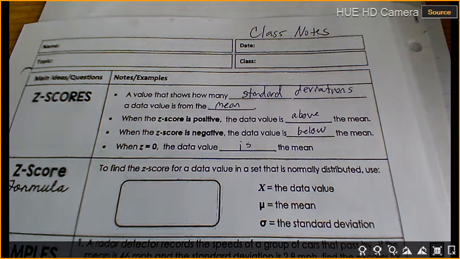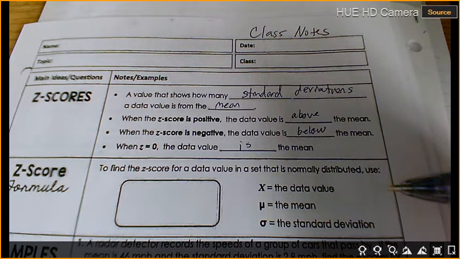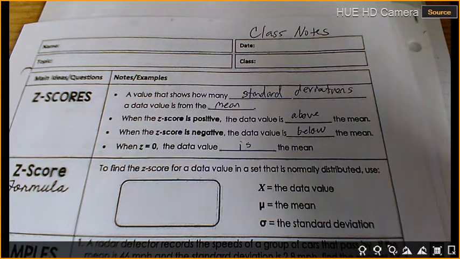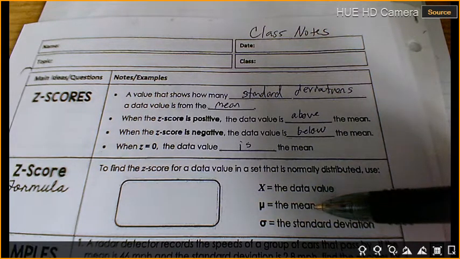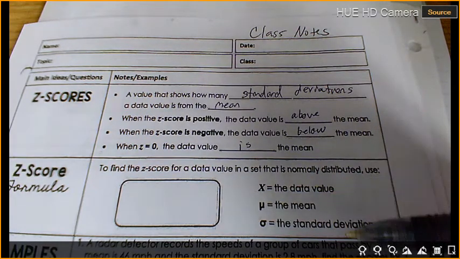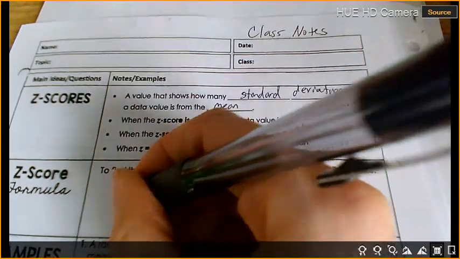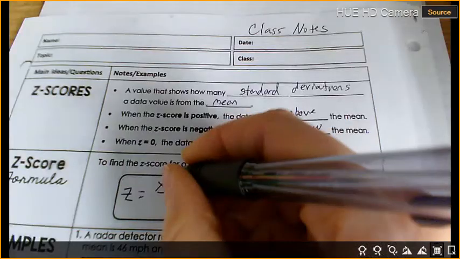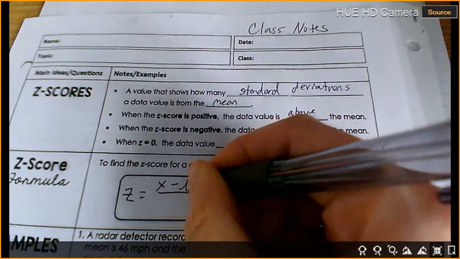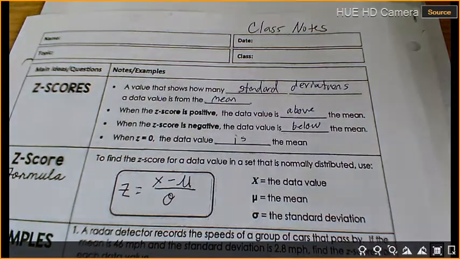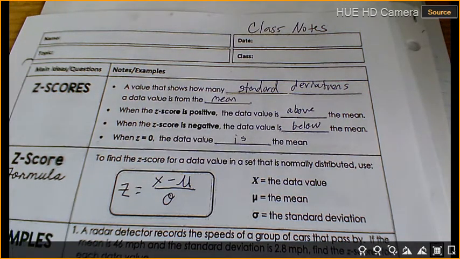Okay. So, X stands for the data value we're going to talk about. This U-shaped thing, we call it mu, stands for the mean. And this little cursive-looking O is the standard deviation. And we're going to find the z-score by X, the data that I'm asking you about, minus the mu, which is the mean, divided by the standard deviation. So we're just going to plug numbers into that.